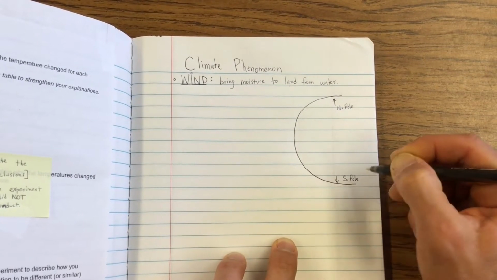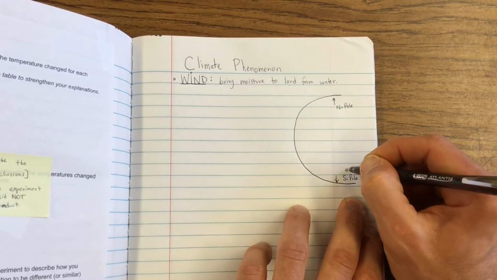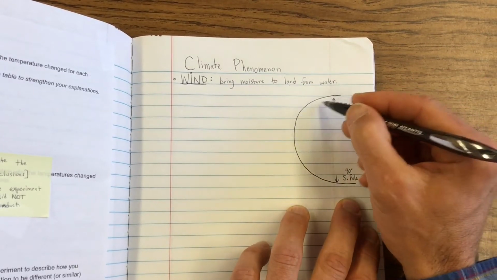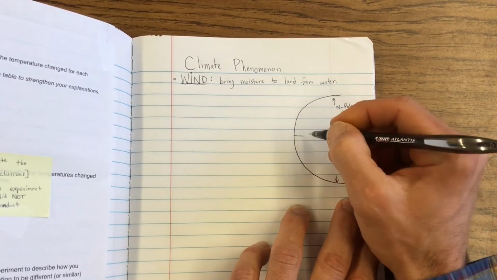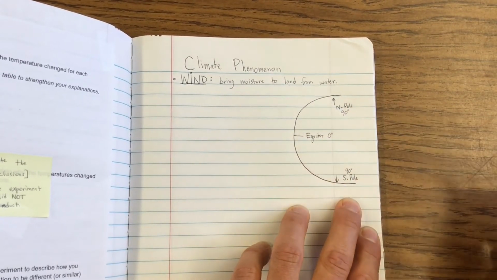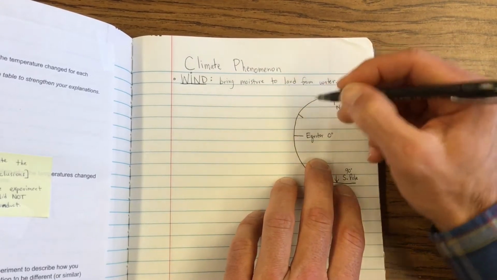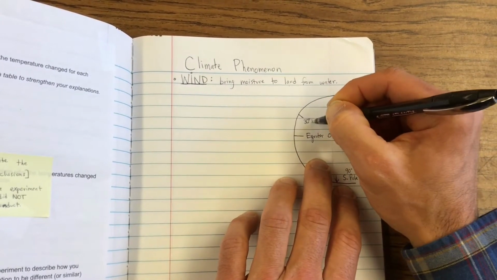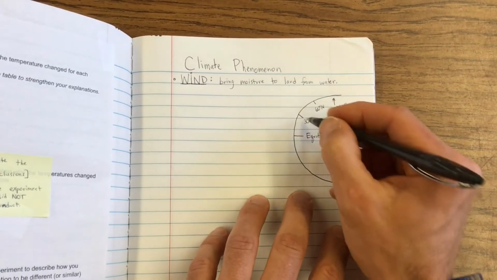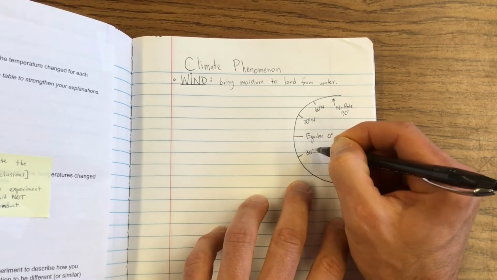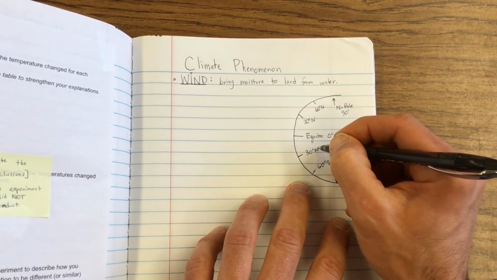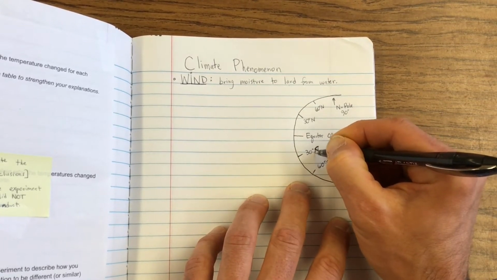Now, these poles are actually technically 90 degrees, and then 90 degrees away from there is our equator, and that's at 0 degrees. Now, in between, we're going to estimate about right here is going to be our 30-degree north latitude. Here will be our 60-degree north latitude. Down here is going to be 30-degree south latitude, and I'll estimate again 60 degrees south latitude. So this is not the north. Come on, Nickel. This here is the south.